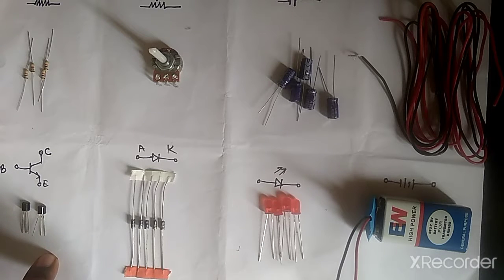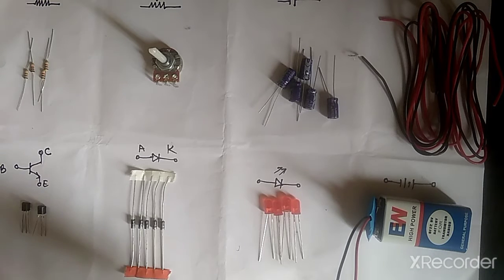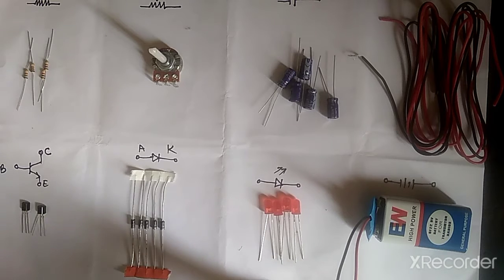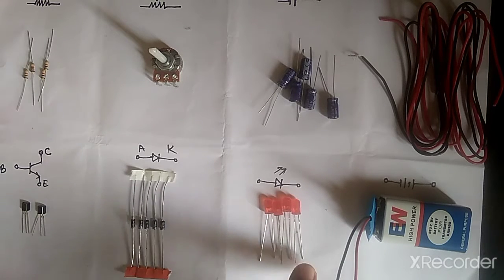In various amplifier circuits, we use the transistor. Next is the PN junction diode. The PN junction diode is used in a rectifier to convert AC into DC. The next component is the LED. It is the light emitting diode. This component is used in circuits for output indication.